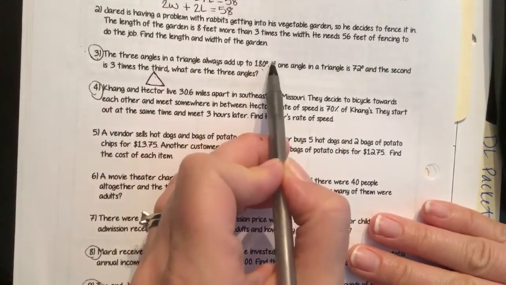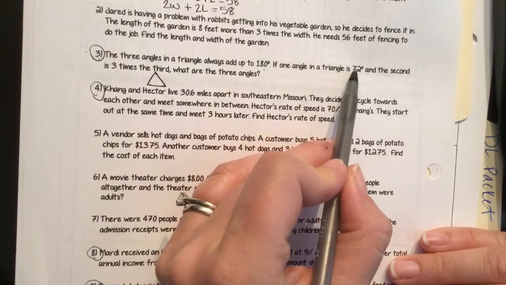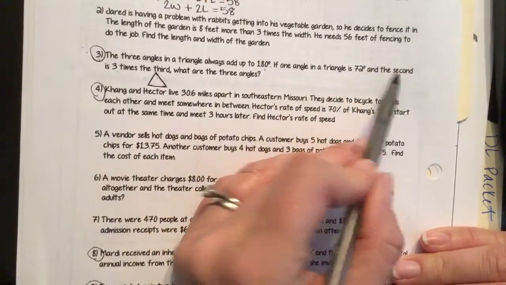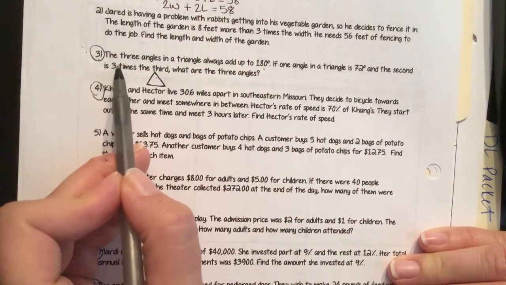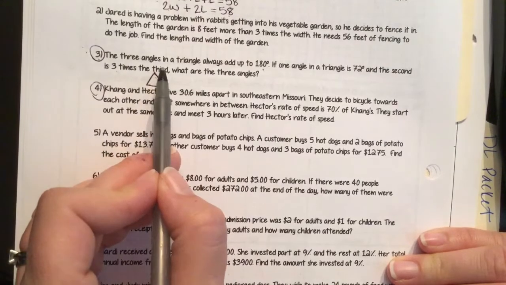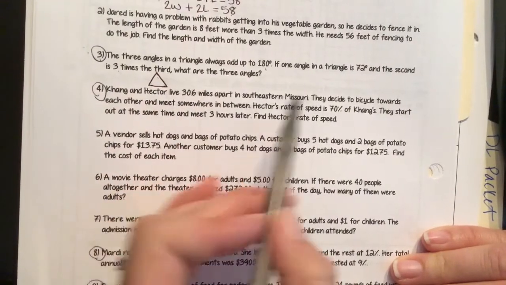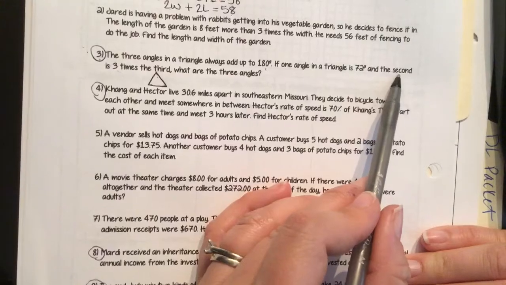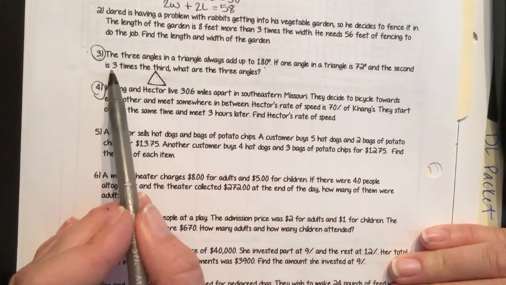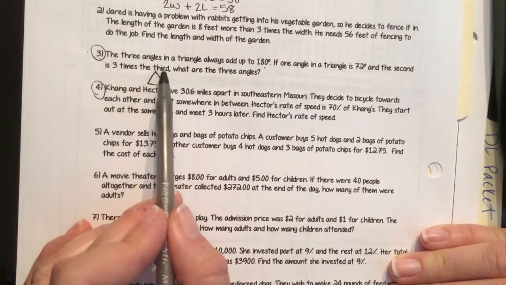Okay, we got that. If one angle in the triangle is 72 degrees and the second is 3 times the third, don't let that confuse you, okay? The second, so another angle in the triangle, is 3 times the third one. What are the 3 angles?